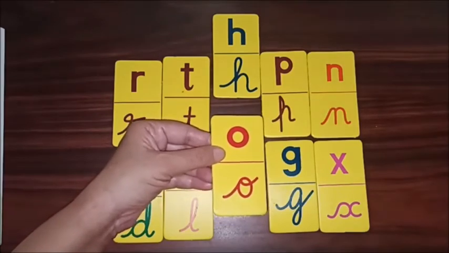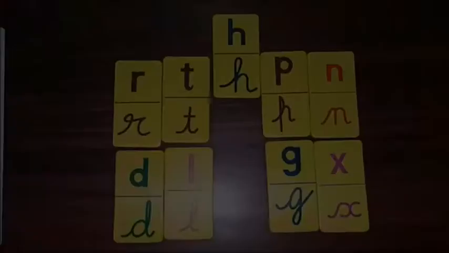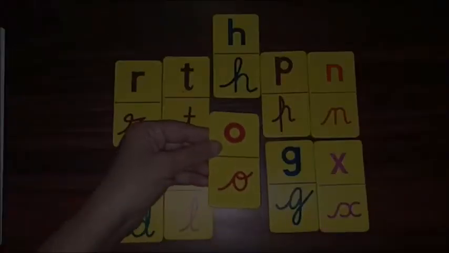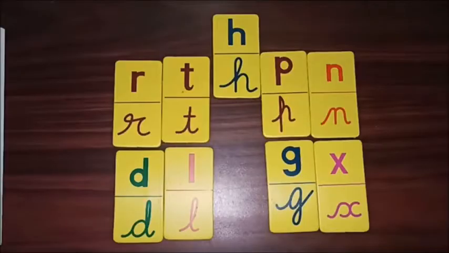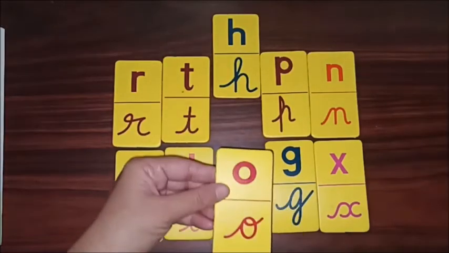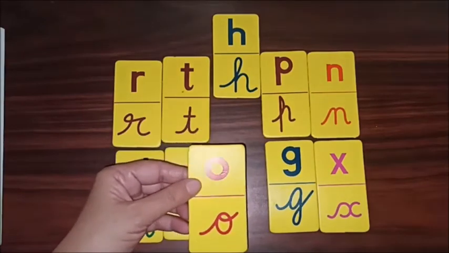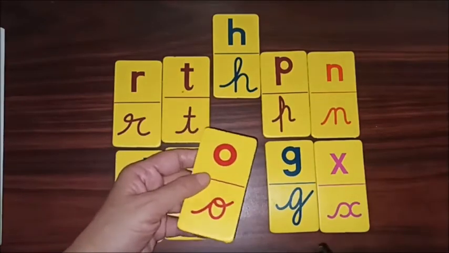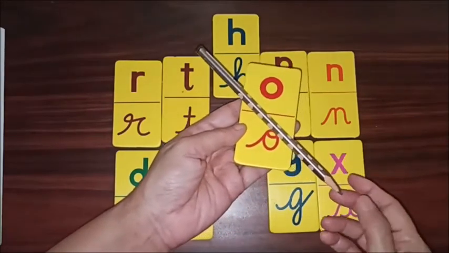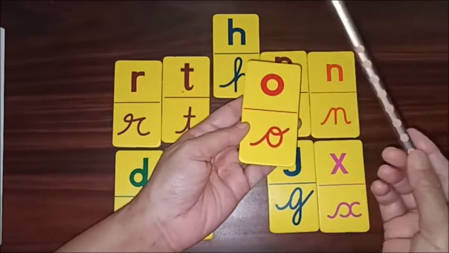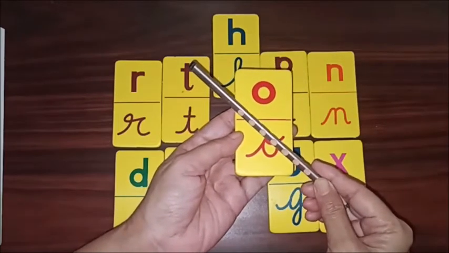Switch on, switch off. Off, the switch is off. On, the switch is on. There is one more meaning of on, children. Where is the pencil? The pencil is on the O card.